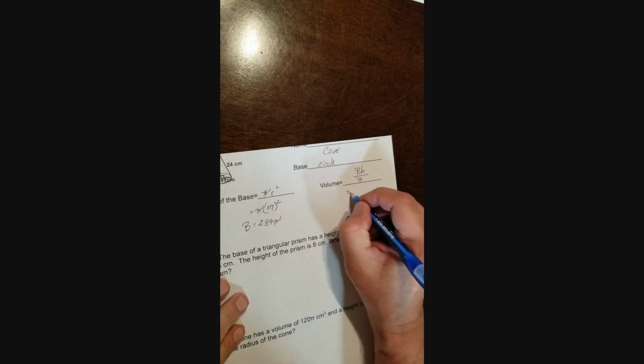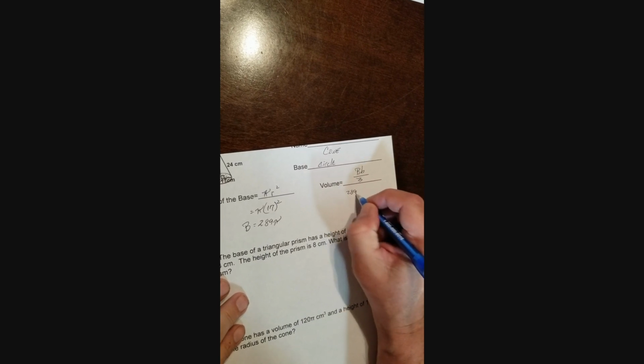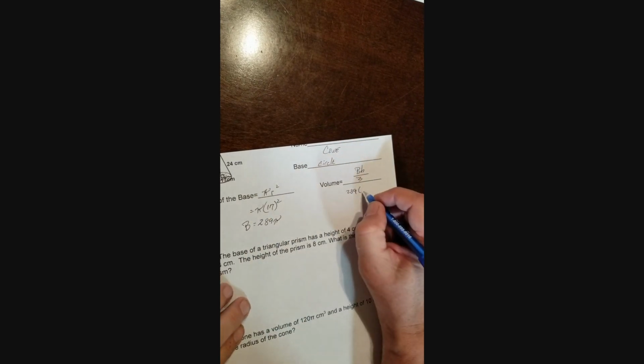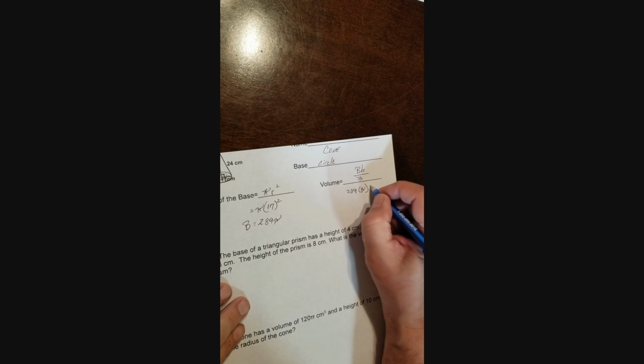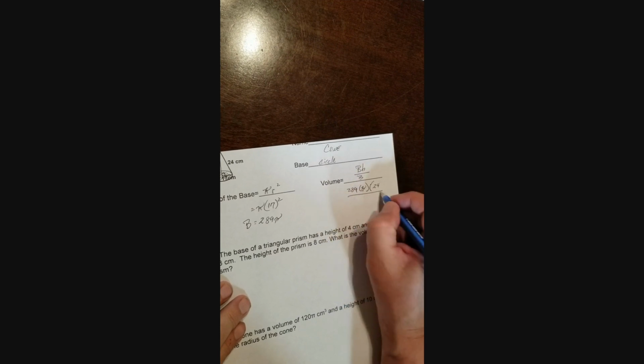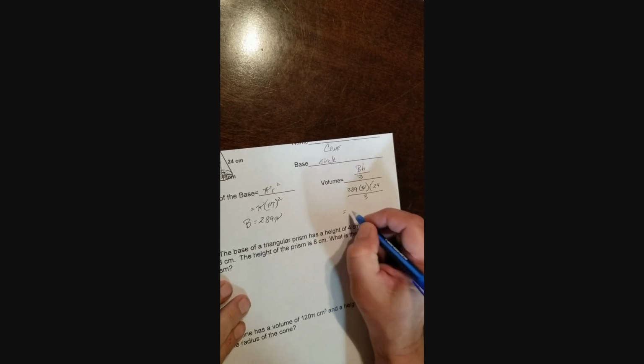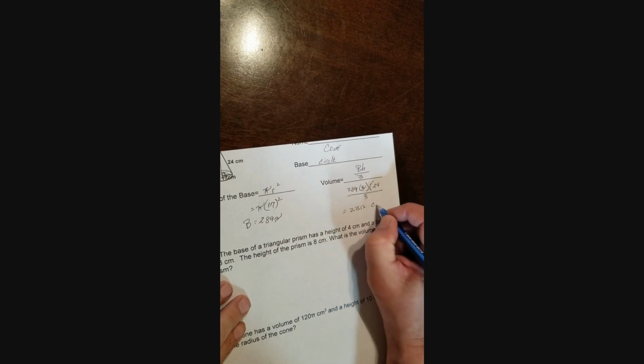So our big B is 289 times pi, times 24, which is our height, divided by 3. And so that's going to equal 2312 pi cubic centimeters.